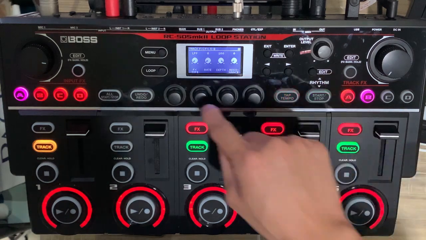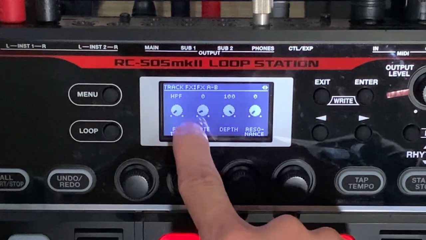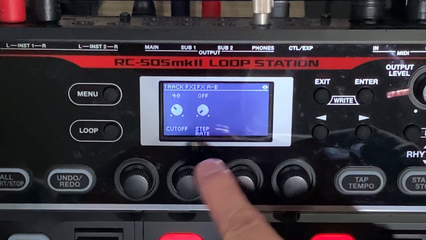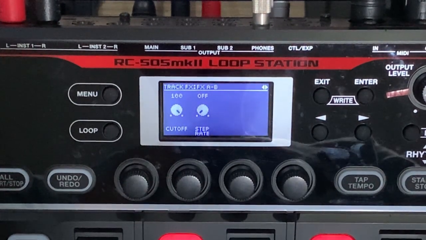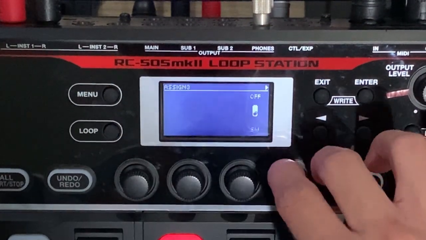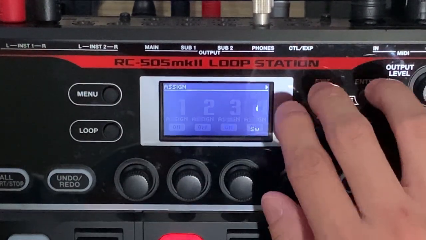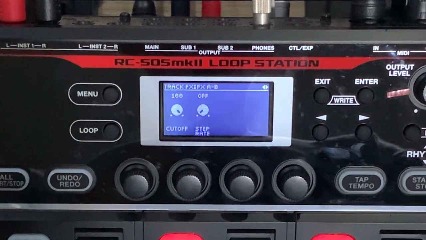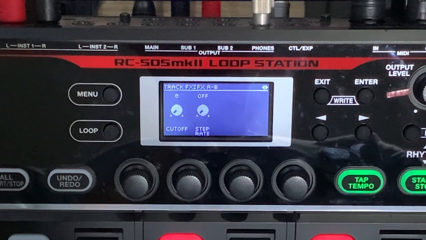So for the second one, they like to use the high pass filter, and for this time, the rate, I mean the cutoff, will be from high to low. So let me change my assign. Right. So from high to low.